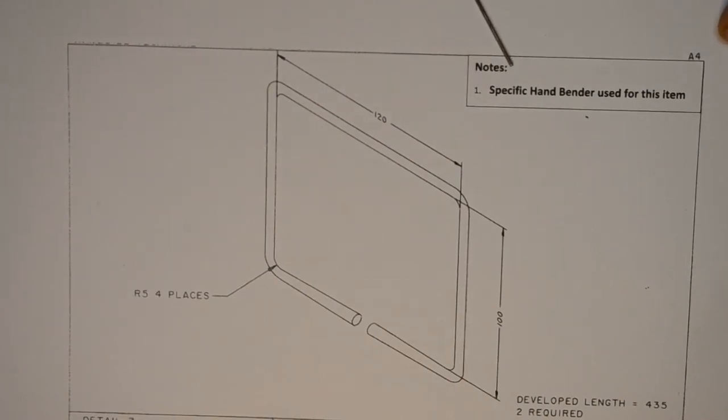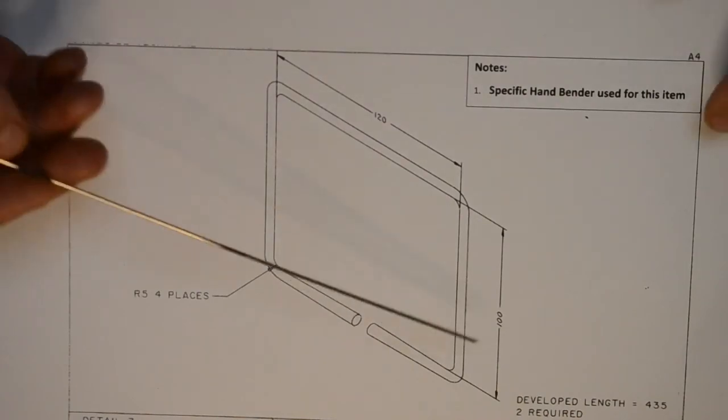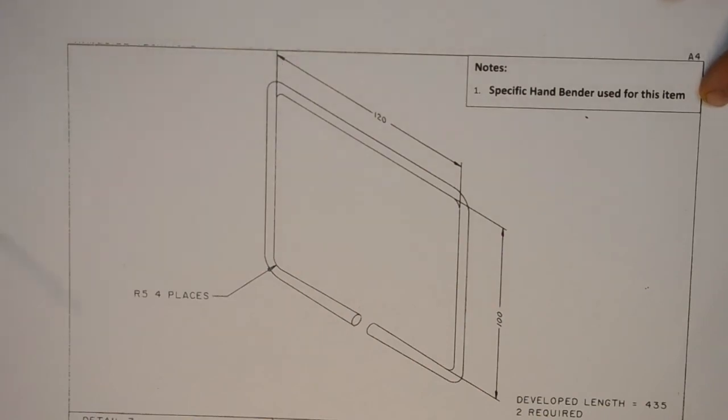First one at the top is this notes. There is a specific hand bender used for this item, so there is a machine which has been developed to produce that. So that probably tells you that you don't need to worry too much about these dimensions that we've got here at this point, certainly until after it's come out of the machine which actually produces it.